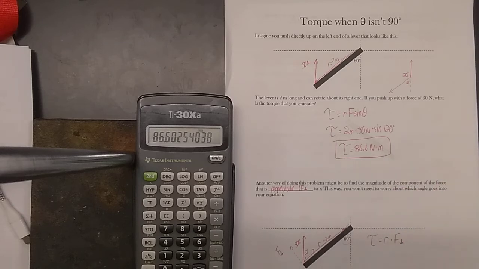That should tell us the torque. This is a little bit different from RF sine theta. It's skipping over the sine theta part, but you'll see where that comes in just a little bit. R times F perpendicular would also work, and it makes sense because it's like taking the R, the vector from the axis of rotation to where the force acts, and multiplying it by a force that's perpendicular.